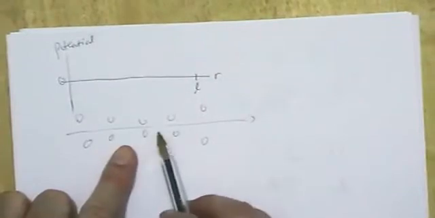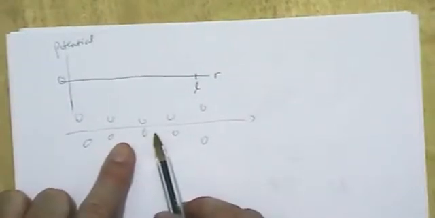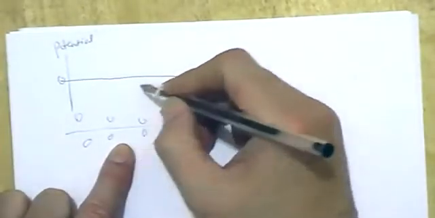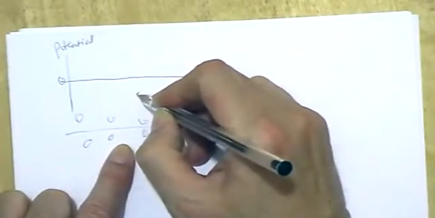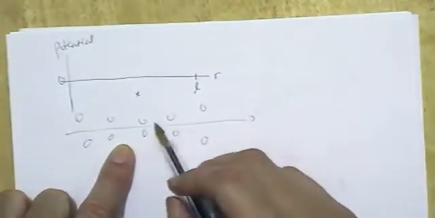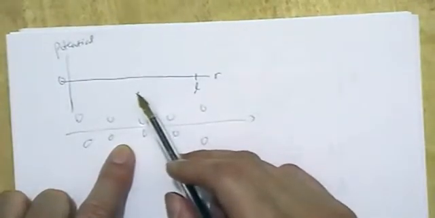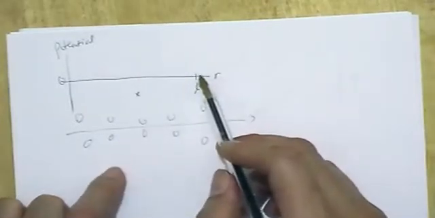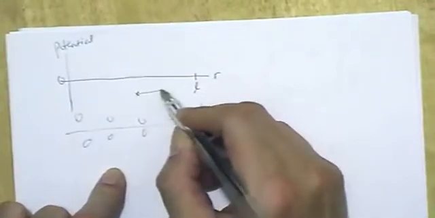Now we also know that this is an attractive potential, so it has a negative value. The biggest and the most negative value would be around the center, and at the two ends it goes to 0, so this is what it looks like.